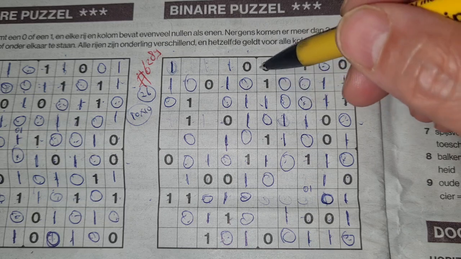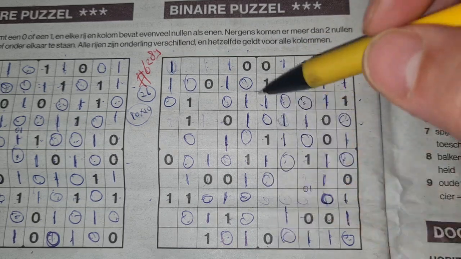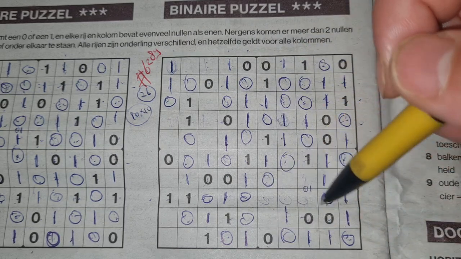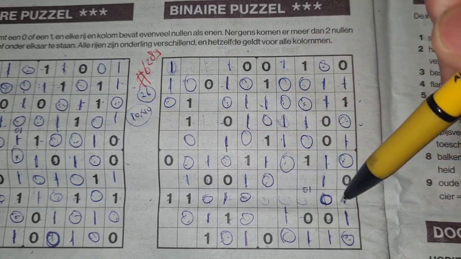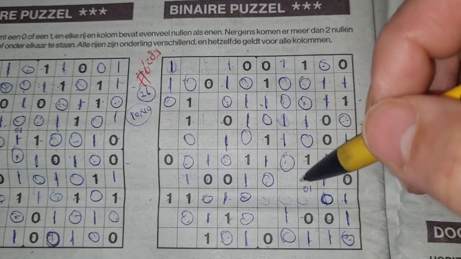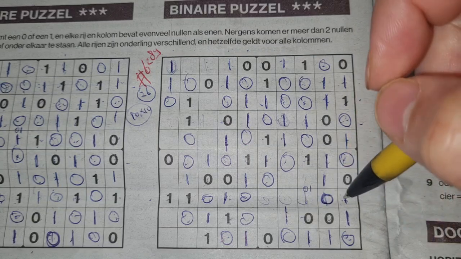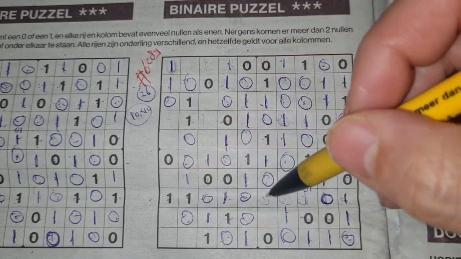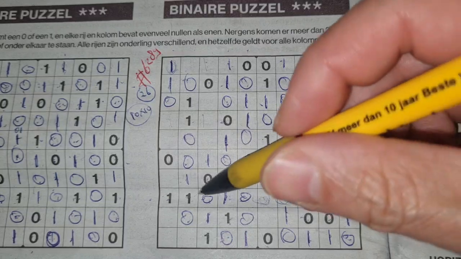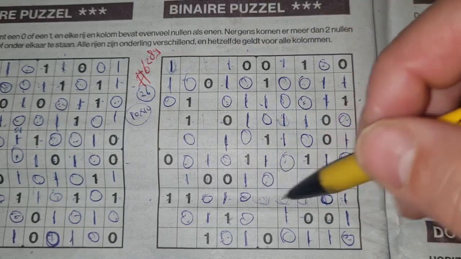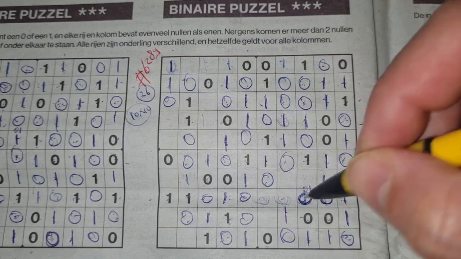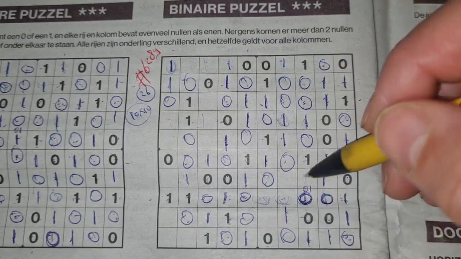1, 2, 3, 4. Okay. Still, we have here 1, 2, 3, 4 ones. If I place number 5 here, 1, 2, 3, 4, 5, then we still have 3 O's in a row in this row. Not allowed, one of the rules, so this cannot be a 1. This should be no. Double O, here 1, there 1.